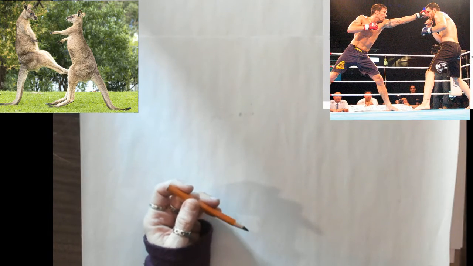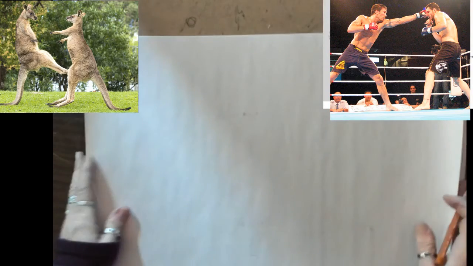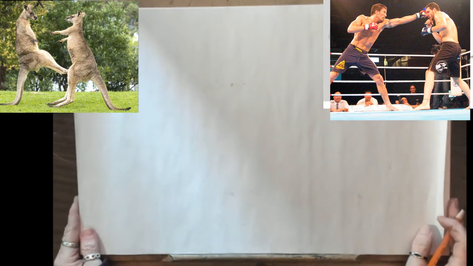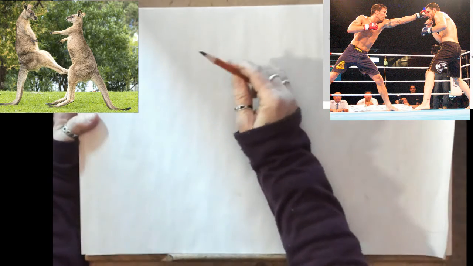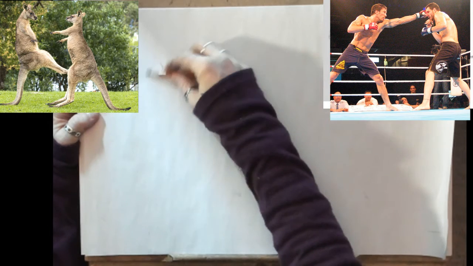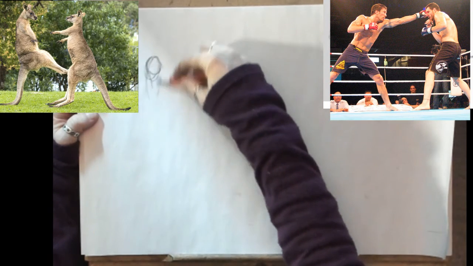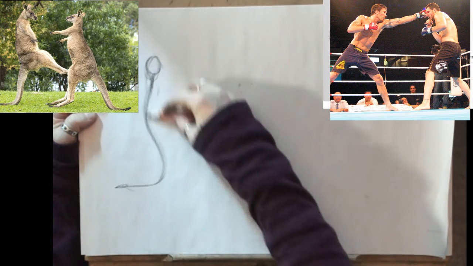Okay, and so we're going to do a couple different ones. It's good to do several different versions of your concept before you settle on one actual thing, so that you can be sure you're doing what you think is going to be the most interesting. So I've got this kangaroo that's like, he's on his tail, which is kind of cool.